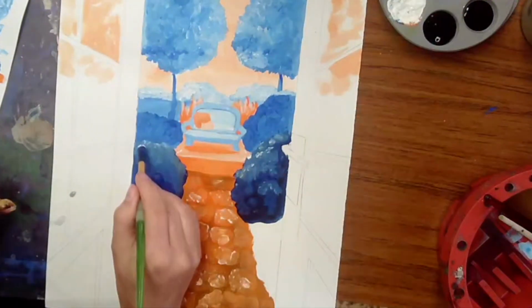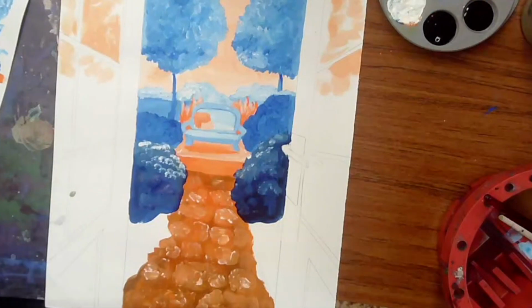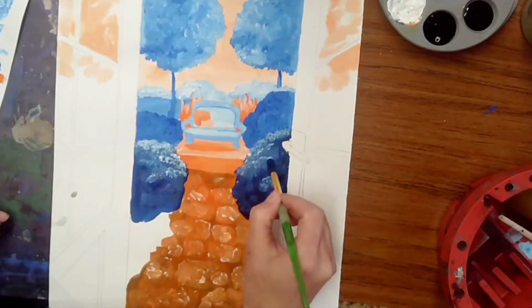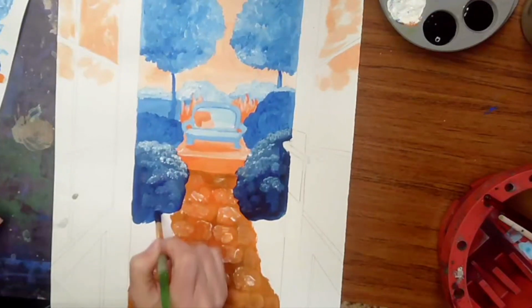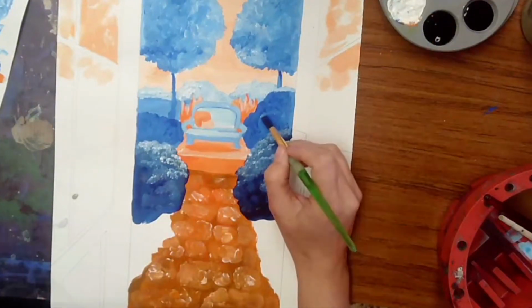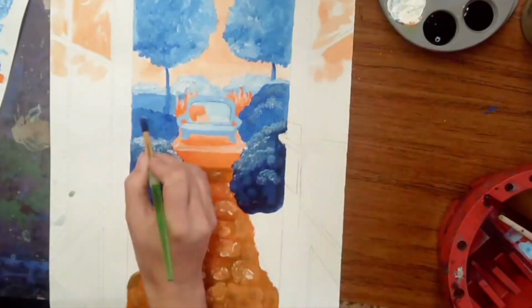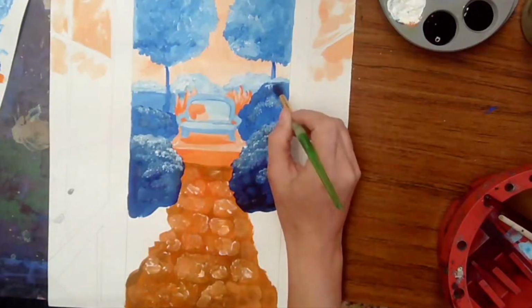So here I am doing a little more of the highlight and shadow work. So I'm taking my round brush and I'm doing these really soft dabbing marks to really give a lot of texture to these bushes right here in the front. I'm thinking this looks really, really nice. This is also a good technique for clouds if you want to do clouds in your piece.